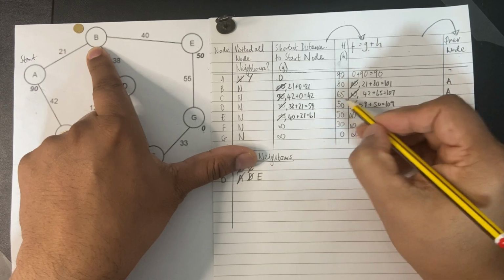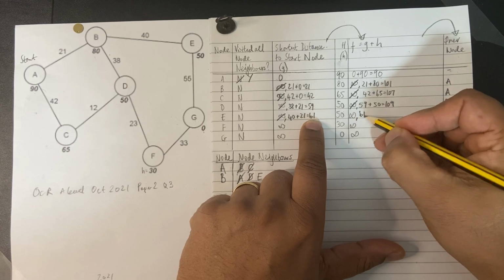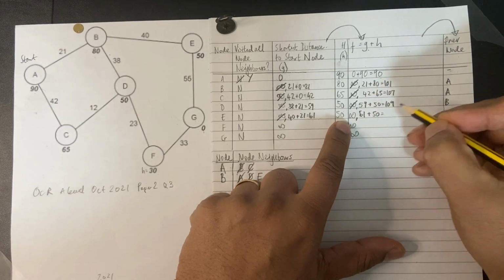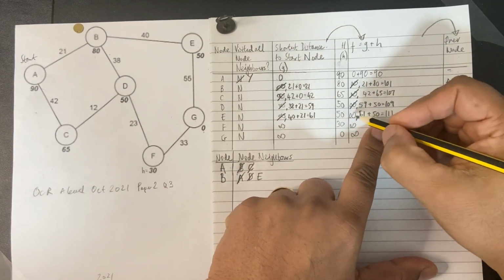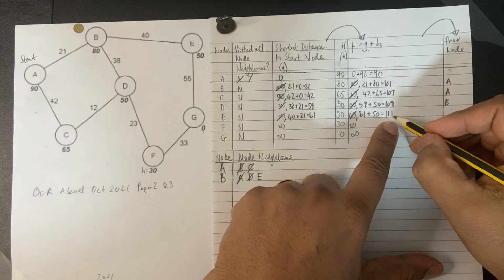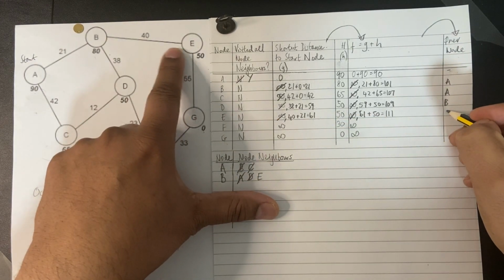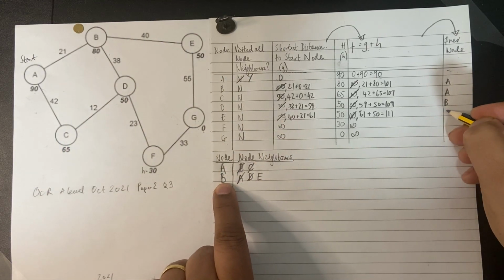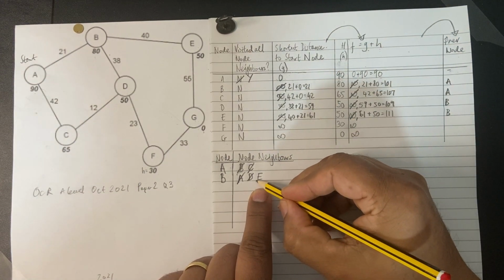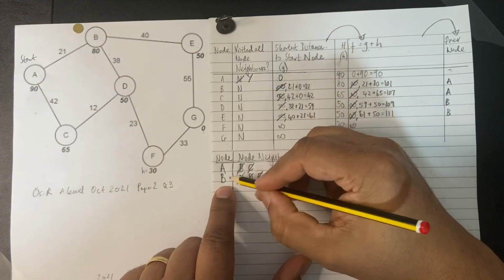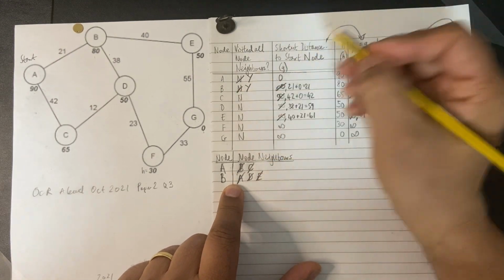Now we've updated this column, so we must update this one. Okay, and that is simply going to be 61 plus the 50, which will be 111. Okay, 111 is smaller than infinity, so we cross that out. Now we've updated this one, so we must update this one. So the previous node was B, and we have that here as well. So we can put that there. Right, so we now have completed E in terms of the node neighbors, and we looked at all of the neighbors of B, so we can cross this out and put a Y here.